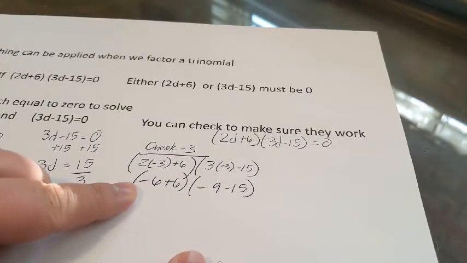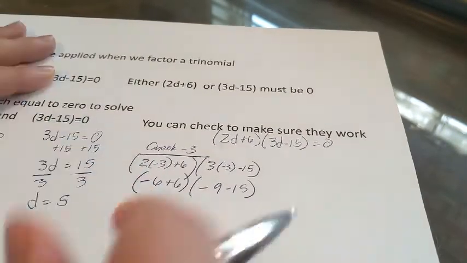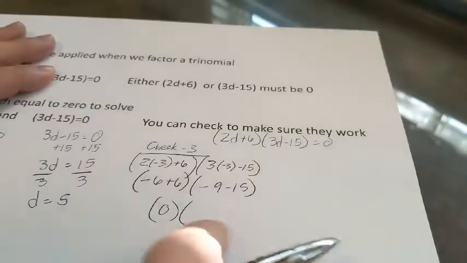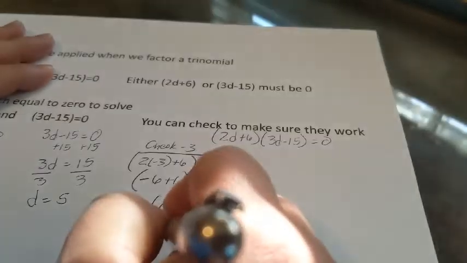Negative 6 plus 6 is 0. So 0 times negative 24.